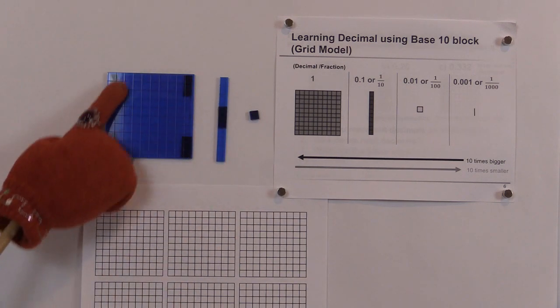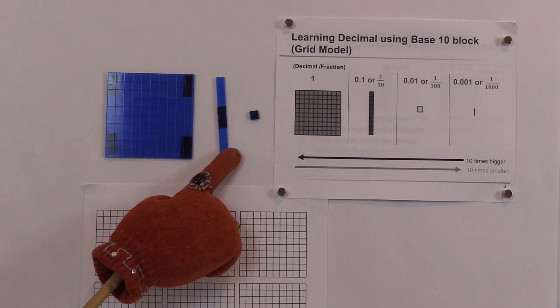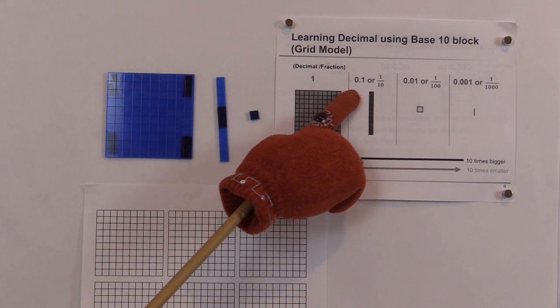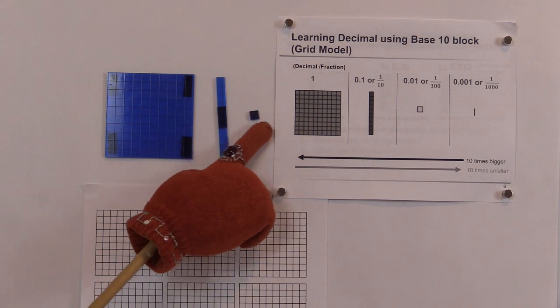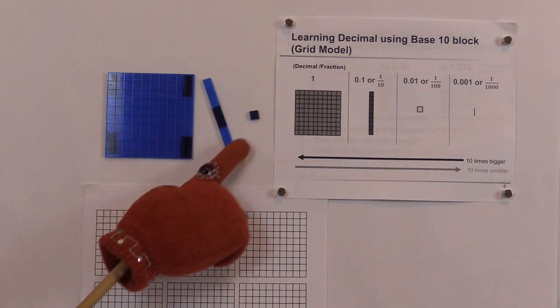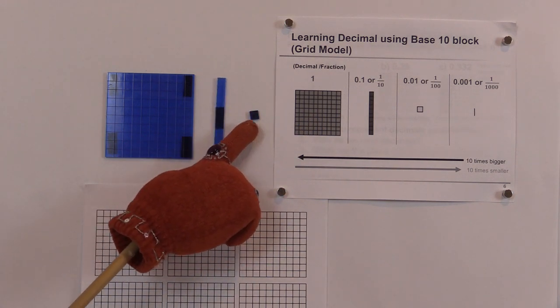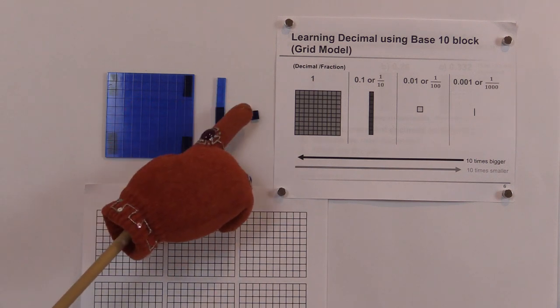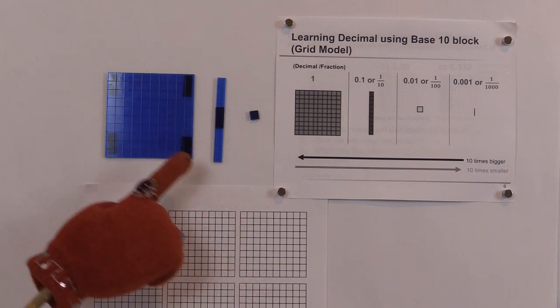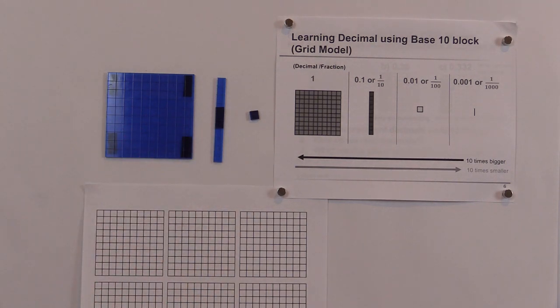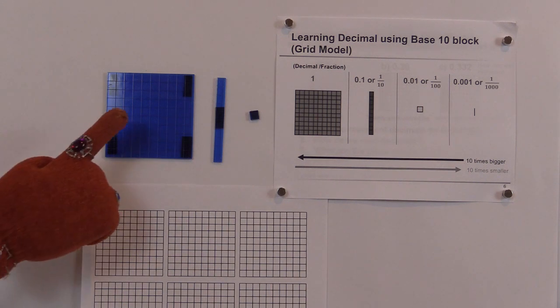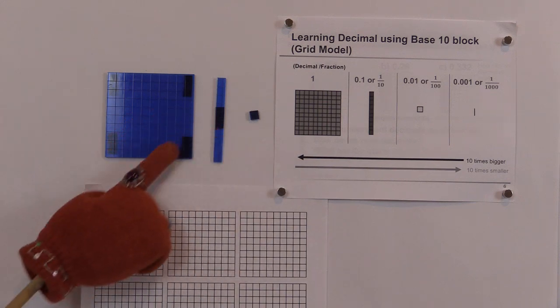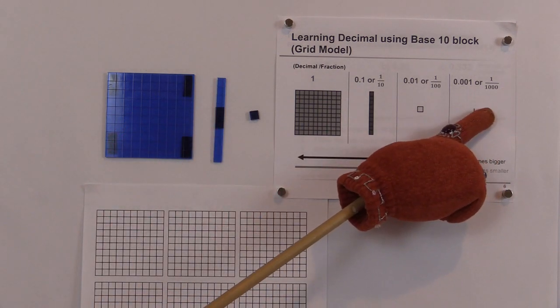So this is 1 and this is 1/10, 1 out of 10, right? What about this? This is 100 times smaller than the big block. The number relationship doesn't change, so we are going to call this the 100th. That's what we are going to use in this decimal world. But in the standards, kids need to be able to read, write, and compare decimals up to the thousandth place. Unfortunately, we don't have any symbol that represents a thousandth here, so we are going to make a promise.